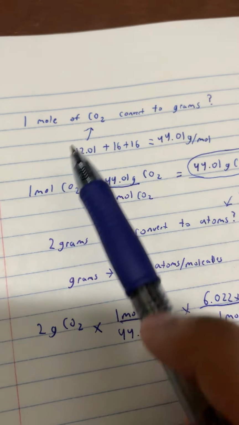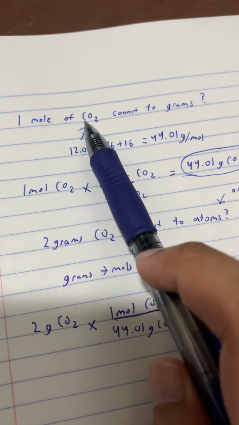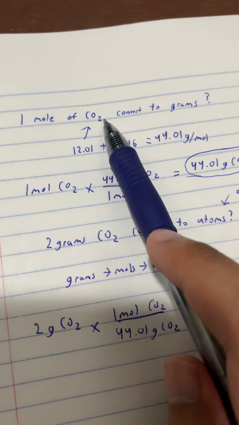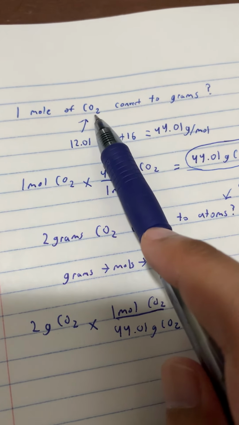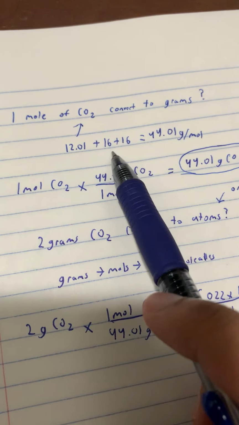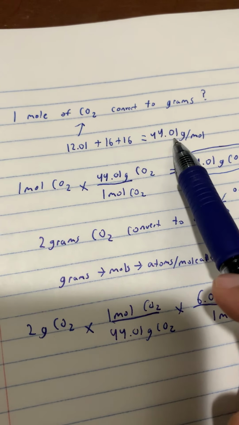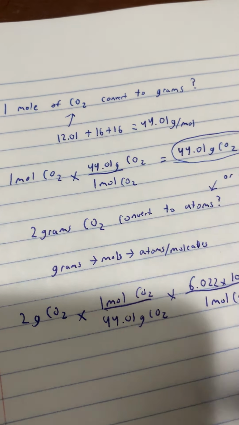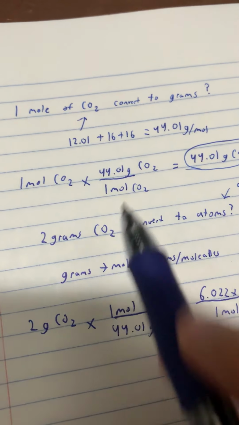So if we have 1 mole, we need to find the grams per mole of this in order to convert to grams. So carbon, if you look on the periodic table, is 12.01. And then we have 1 of them, so there's only 1. Oxygen is 16, but there's 2 of them because the subscript means 2, right? So 12 plus 16 plus 16 equals 44. And this is, remember, grams per mole. When I say per, I mean it's on the bottom, like a fraction.